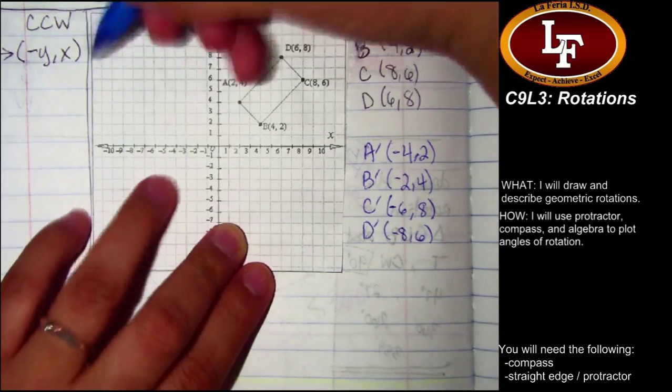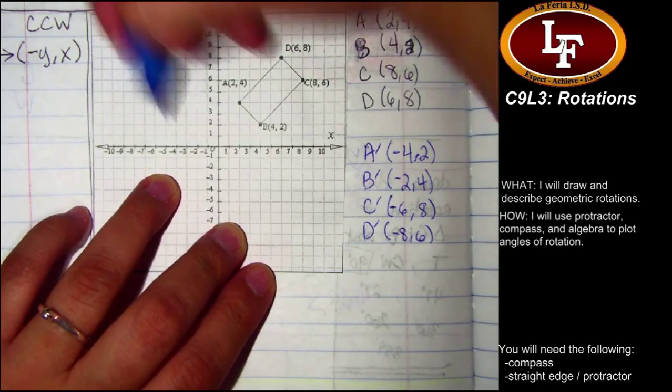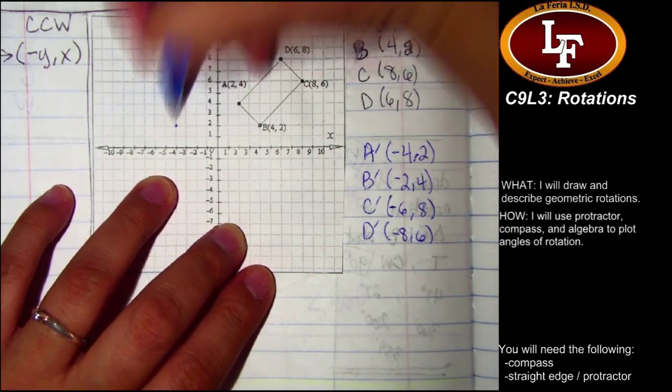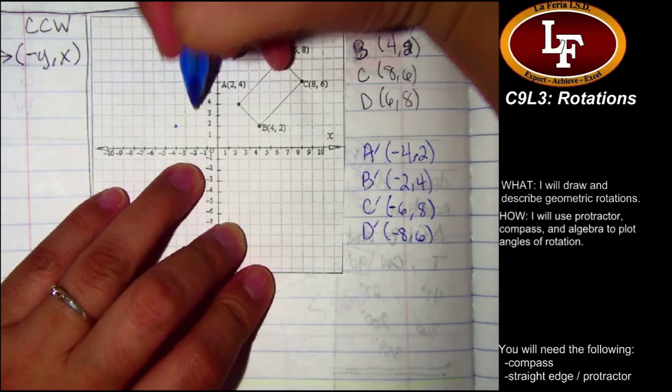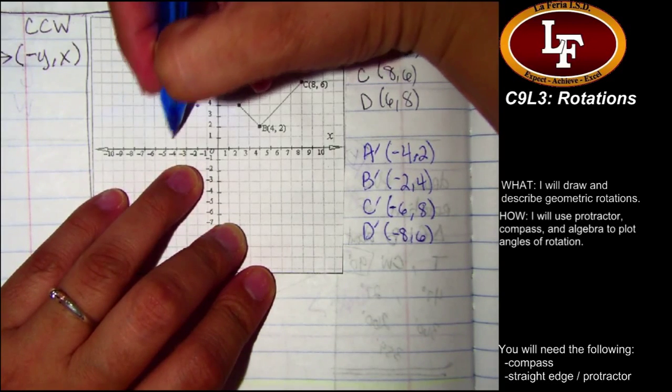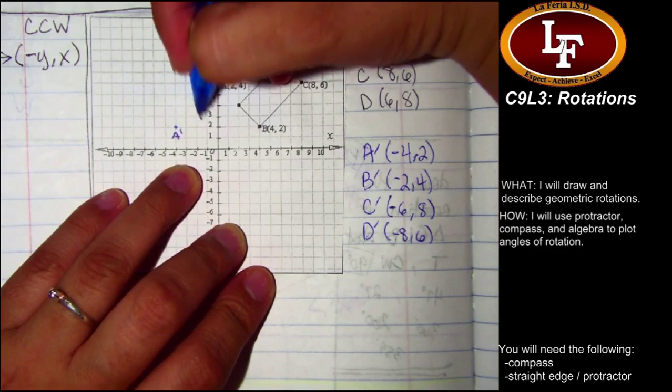Make sure I'm graphing them right because I messed up a couple periods ago. Always label your points as you go so you know which one is which.